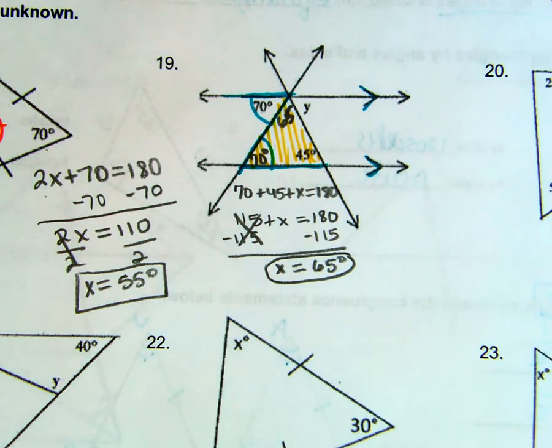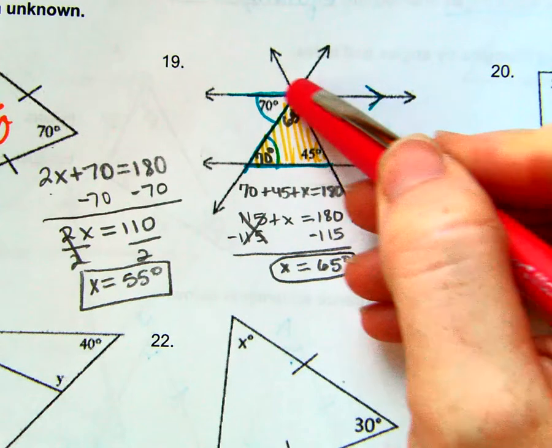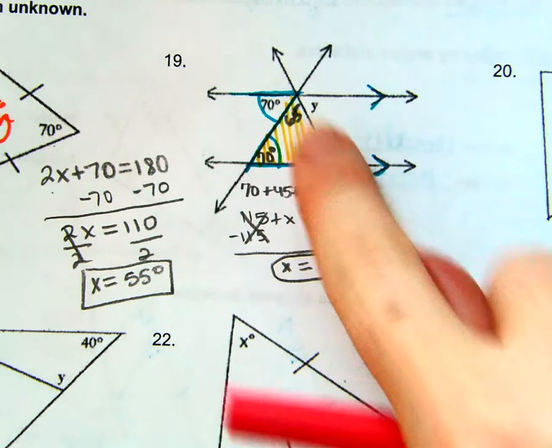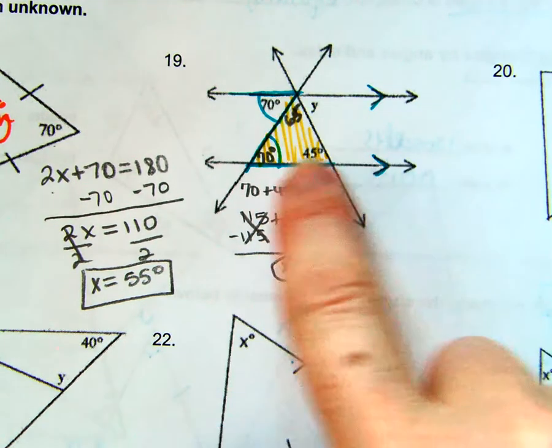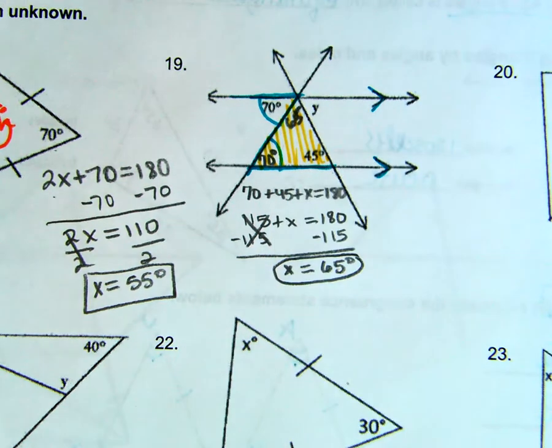And so now I have quite a few options for how I can find y. I can do another alternate interior with this transversal and say, okay, well, I see that Z pattern, so I know y is going to be 45 that way.